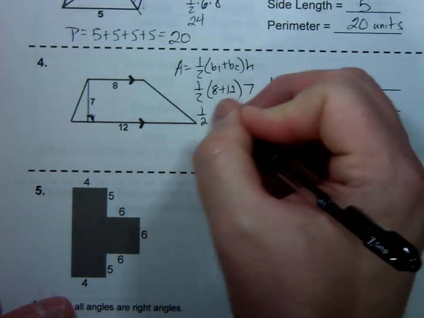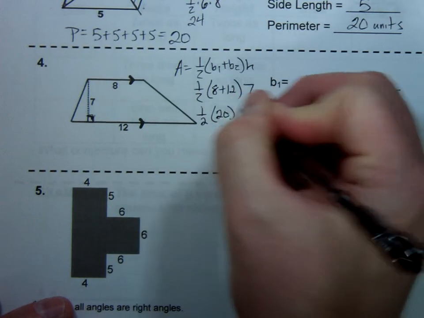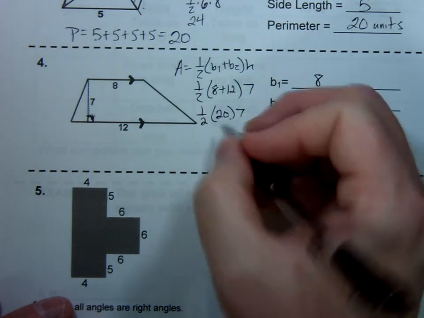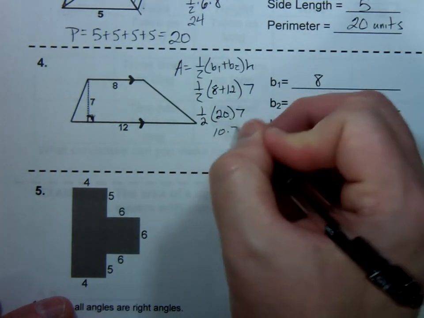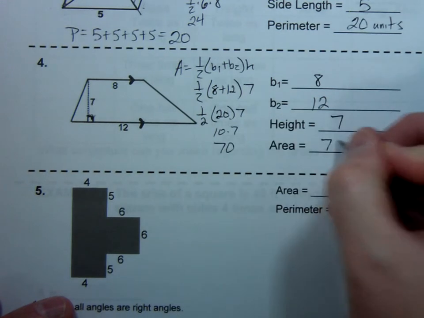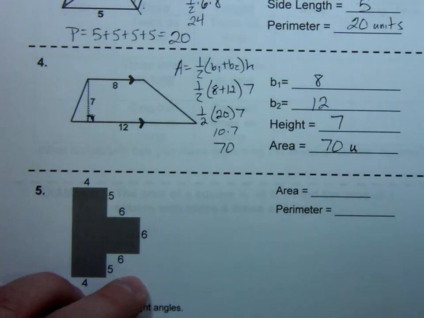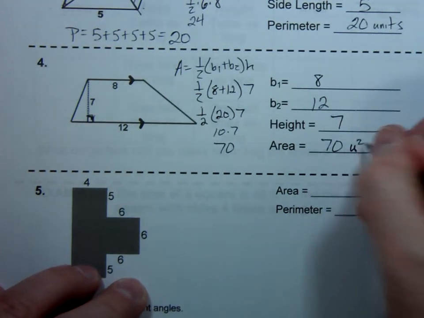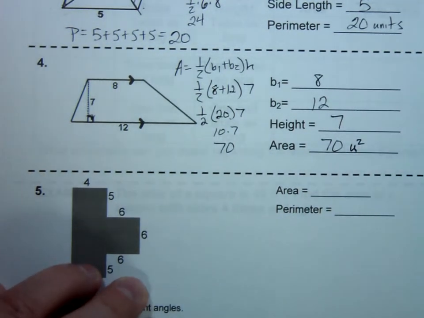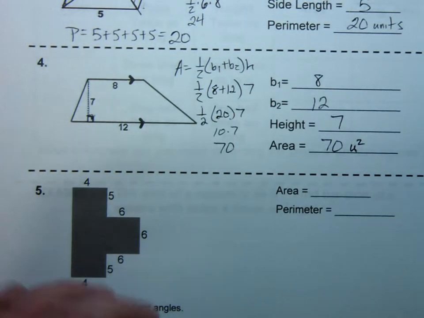8 plus 12 is 20. 1/2 times 20 is 10. And 10 times 7 is 70. So we got an area of 70. Again, they did not give us particular units, so we'll just say units squared. And sometimes when we do units squared, we just write the U to shorten it up a little bit.